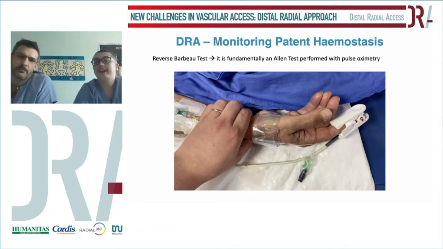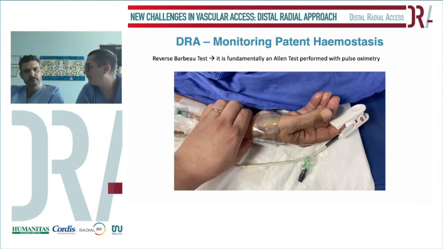So in fact, we check it. It's difficult to say because right now we always check patent hemostasis, and in our experience it's almost 100%. I think Gabriele did a billion, and in my experience 1,000 procedures without checking the patent hemostasis when we did the standard radial approach.